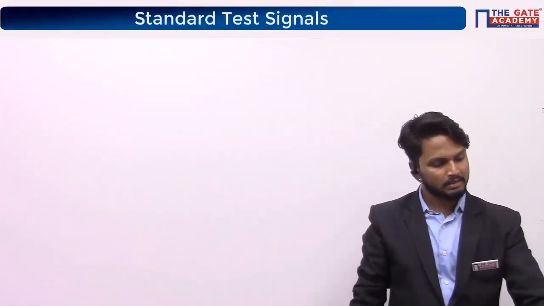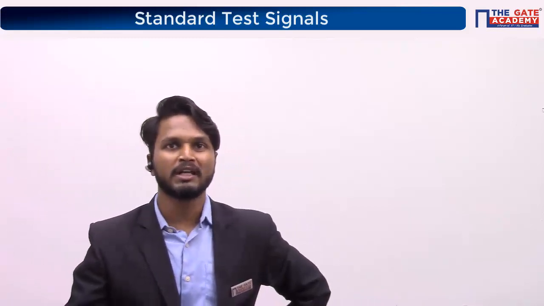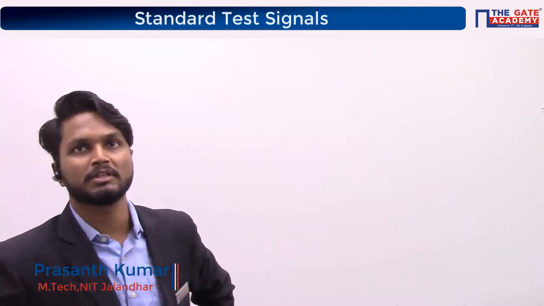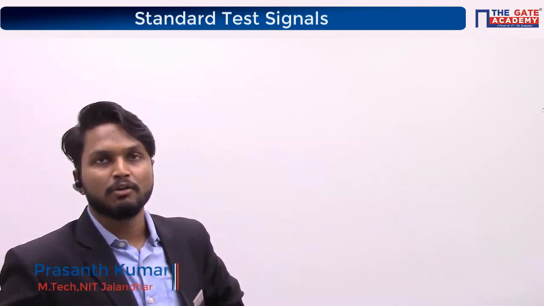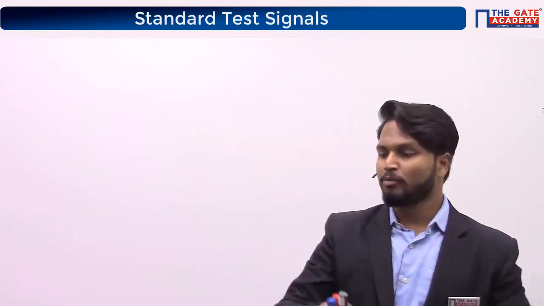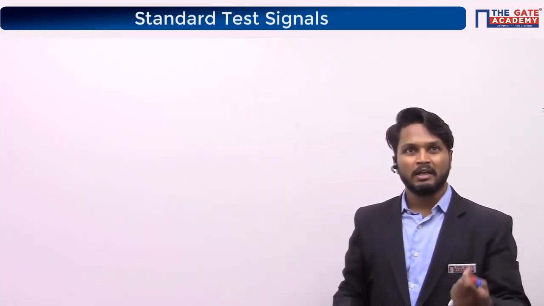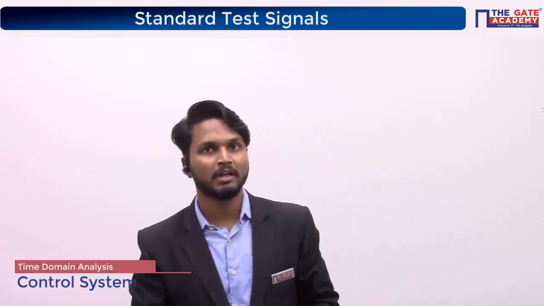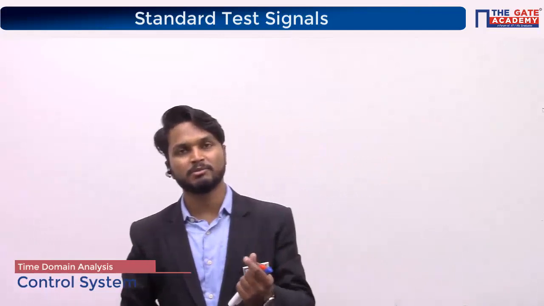Time domain analysis. So what do you mean by time domain analysis? Can anyone tell me what you mean by time domain analysis actually? Yes, the study of how response changes with respect to time, system behavior with respect to time. Checking of system behavior with respect to time, right? So time domain analysis is the analysis of a system's response with respect to time, right?